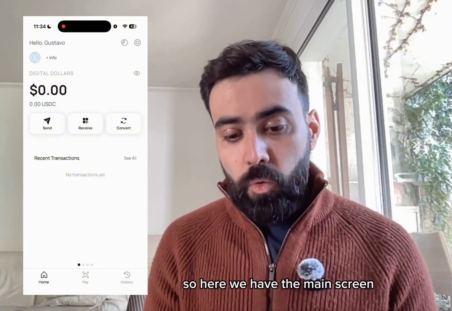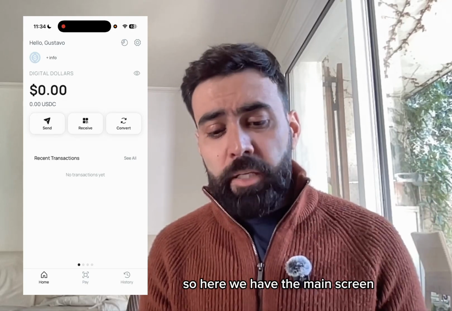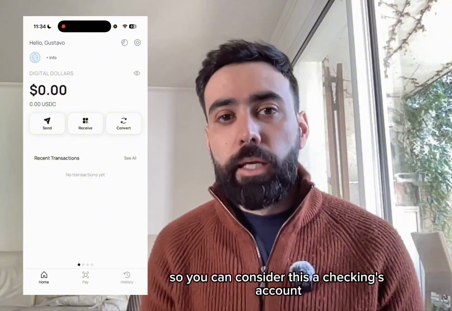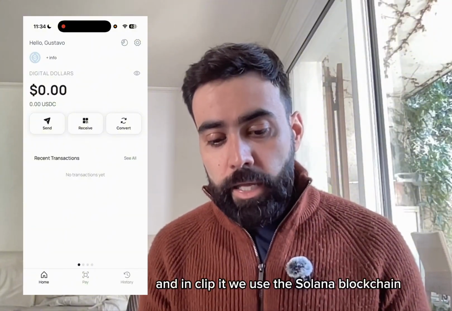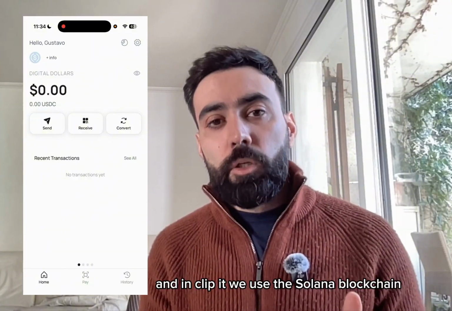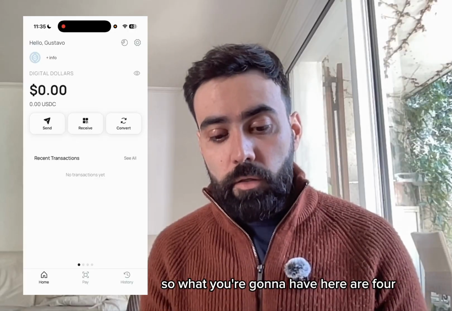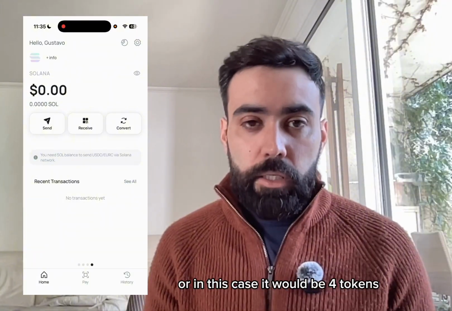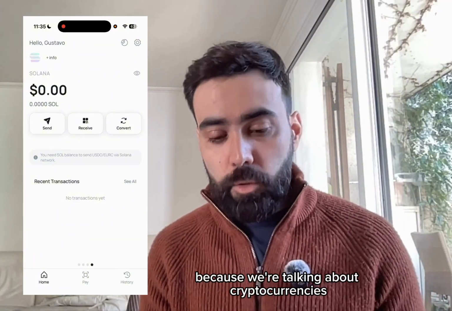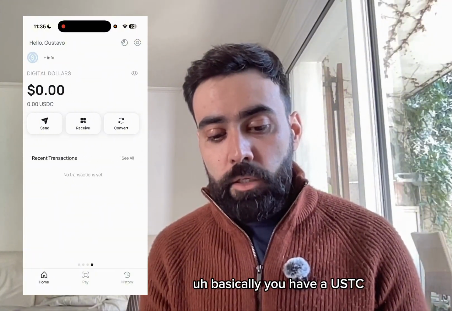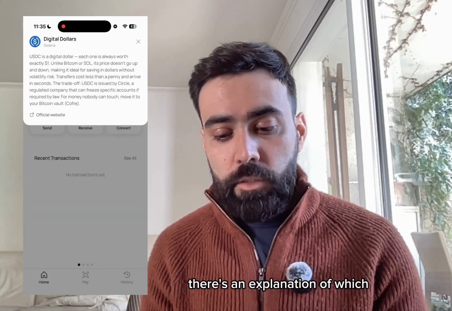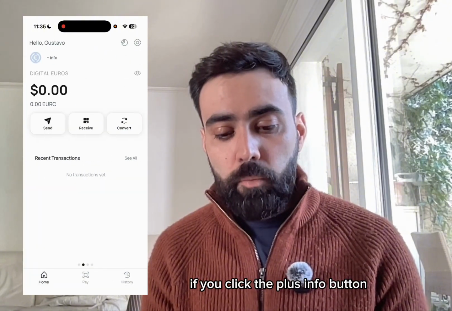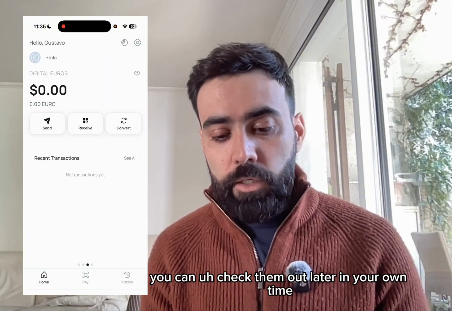Okay. So here we have the main screen, which is a USDC asset screen. So you can consider this a checking account, for example. And in Klipbit, we use the Solana blockchain. So what you're going to have here are four currencies, we can say, or in this case, it would be 4 tokens because we're talking about cryptocurrencies. Basically, you have USDC. There's an explanation of what each asset is exactly. If you click the plus info button, you can check them out later in your own time.